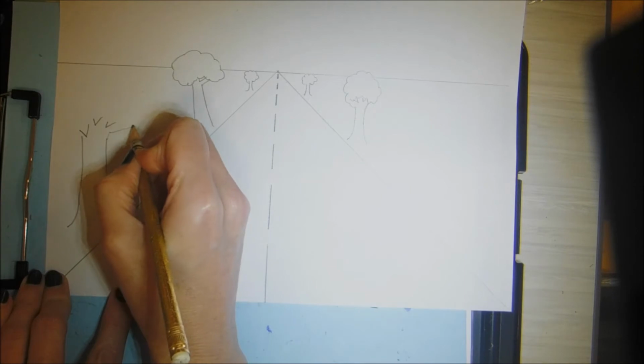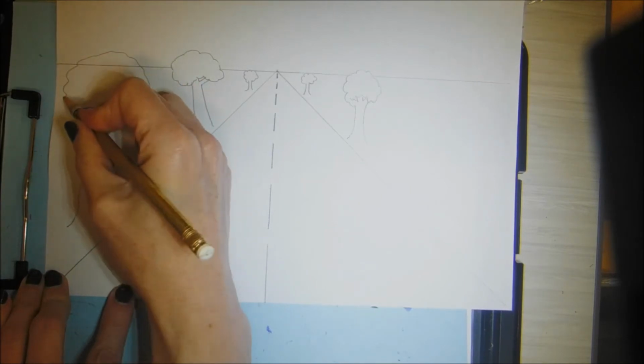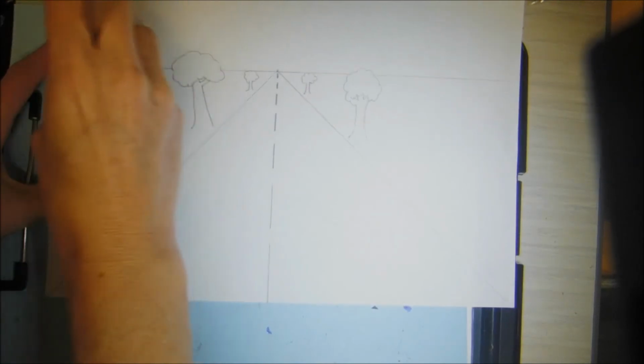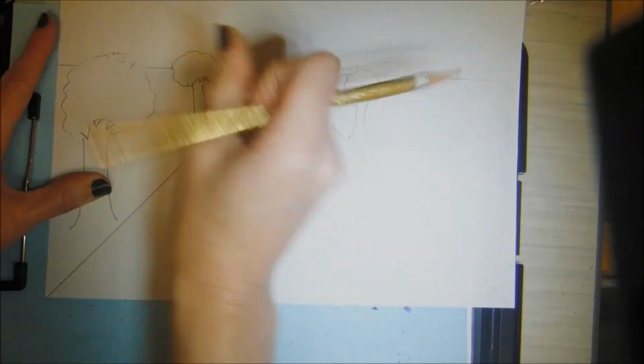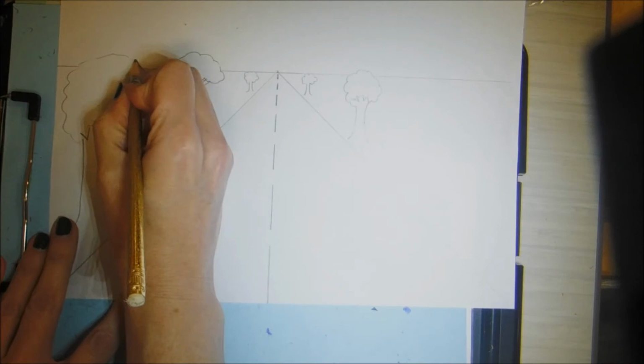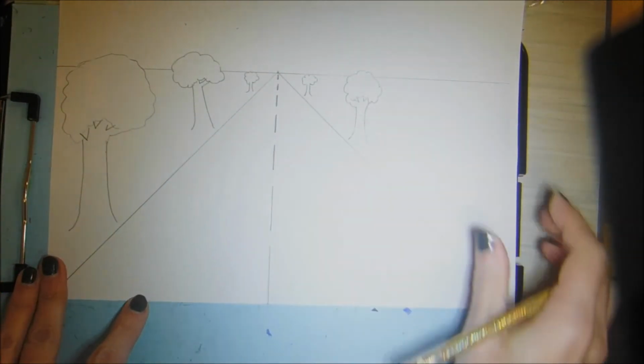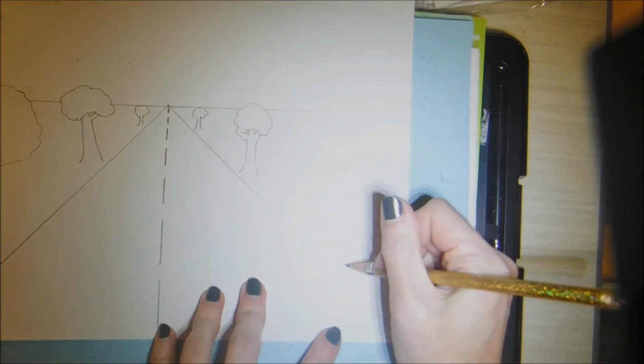So if you want to add leaves in, you can add leaves in. You can be like an apple tree, you can add apples. You can add a bird in it. It's up to you, but these are going to be much larger. And do the same thing on the other side.